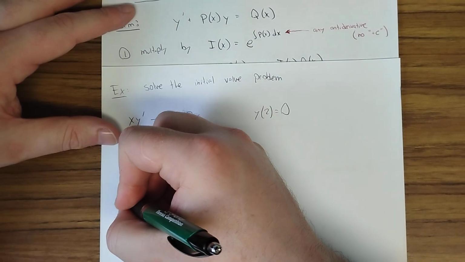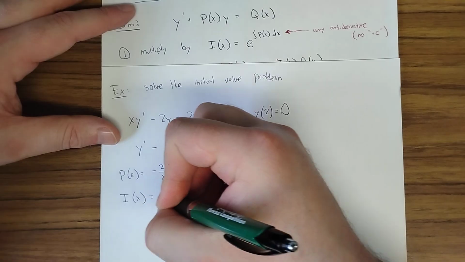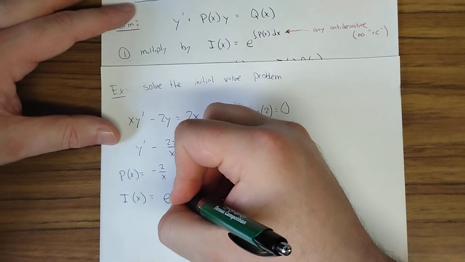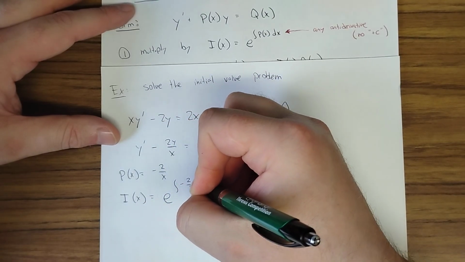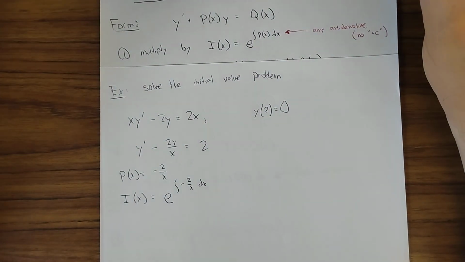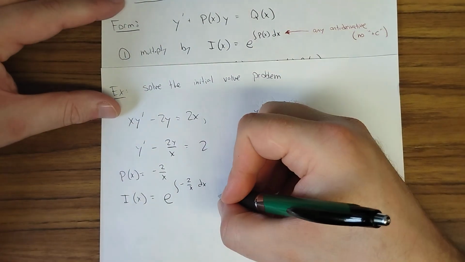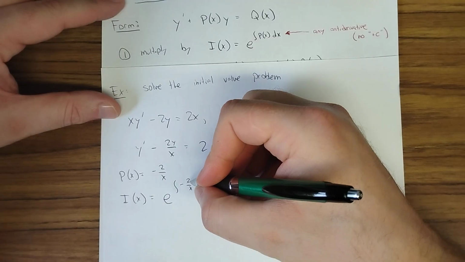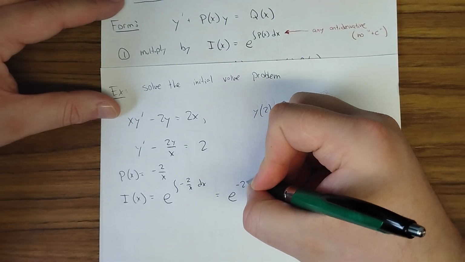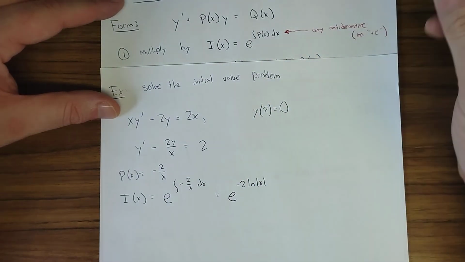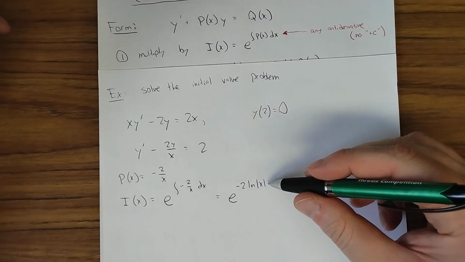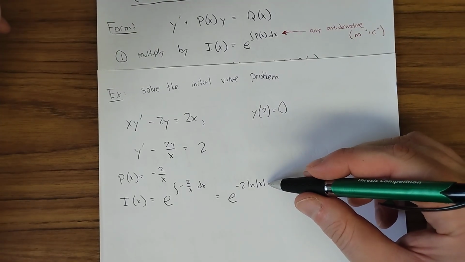So that's where this is going. Okay. This antiderivative is negative 2 natural log absolute value of x, and like I was saying, there's no reason to put plus c when we're doing I of x.